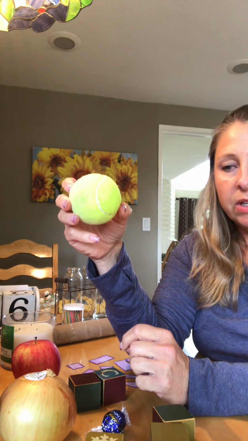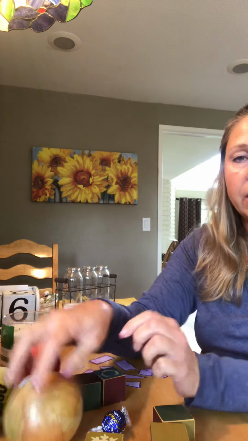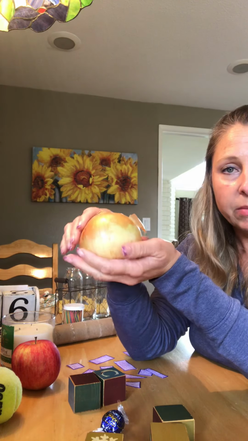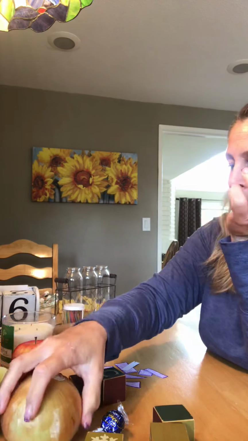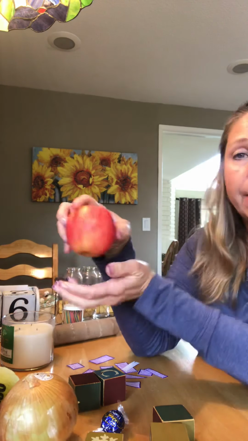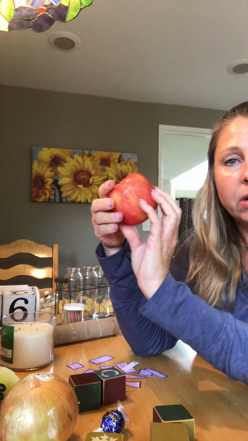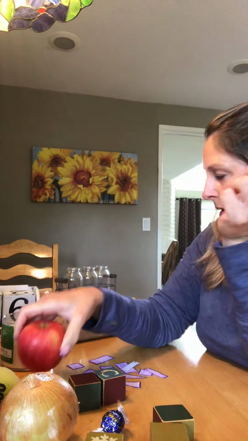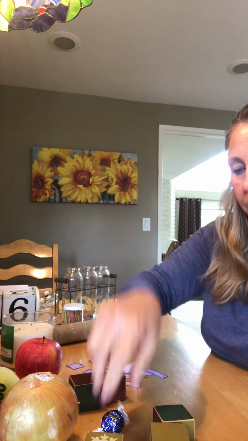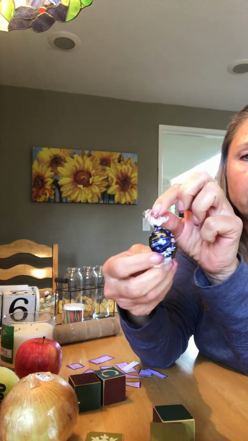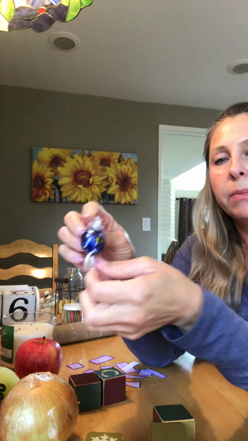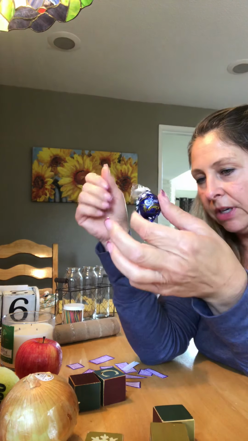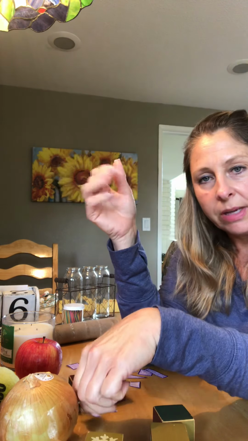Tennis balls are spheres. I found an onion in my cabinet. That's also a round sphere shape. An apple is a sphere going all the way around. I found a chocolate, Lindor chocolate candy. It's a round ball shape, and that is also a sphere. So there's shapes all around us. These are all geometric solids.